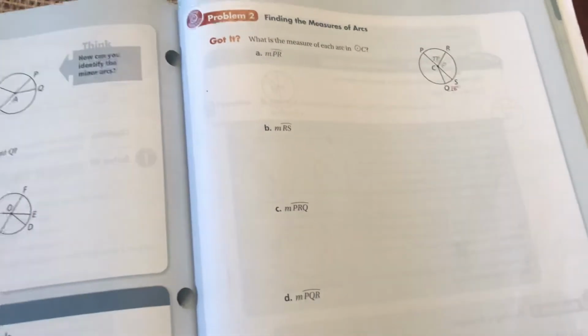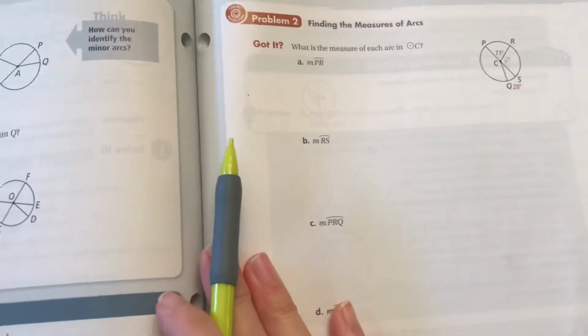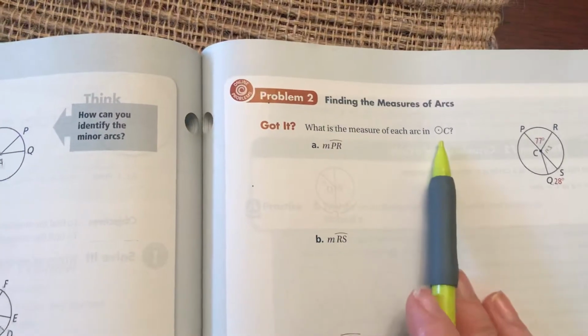Hey guys, okay, so here's a little bit of help. Somebody requested some help on section 12.1 with circles and arcs. I'm on page 857. This is section 12.1. It says, what is the measure of each arc in circle C?